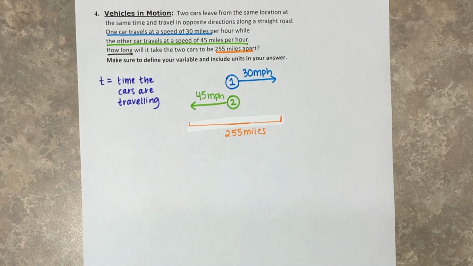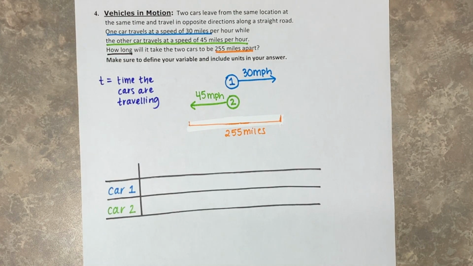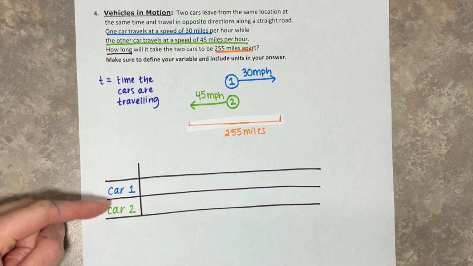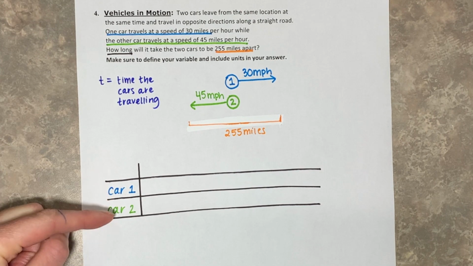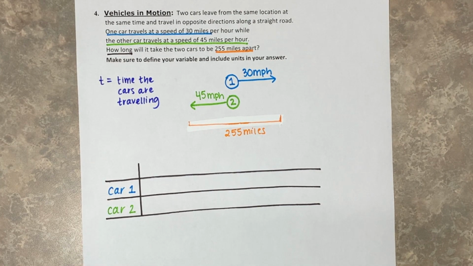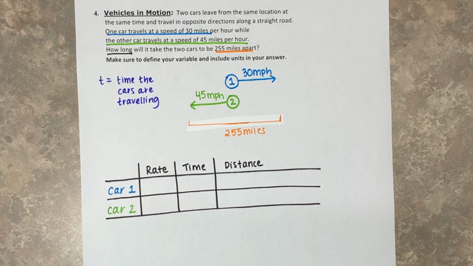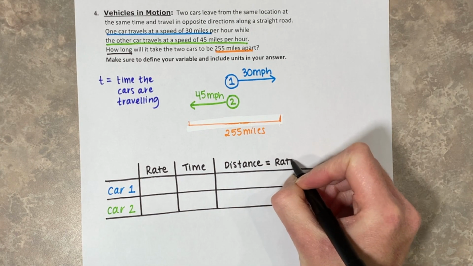For problems involving moving vehicles, creating a quick chart can be a very nice way to organize your information and to help come up with your equations. So for the chart, I'm going to have two rows with car 1 and car 2. Maybe in your problem you have trains moving, so then you'd have train 1 and train 2. And then for the columns, one column will be the rate, one column will be the time, and the other column will be the distance. Now there's a very well-known distance formula. You may know it off the top of your head. The distance formula is that distance is equal to the rate times the time.